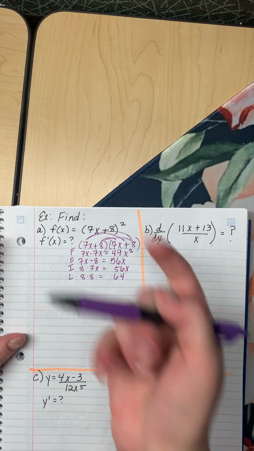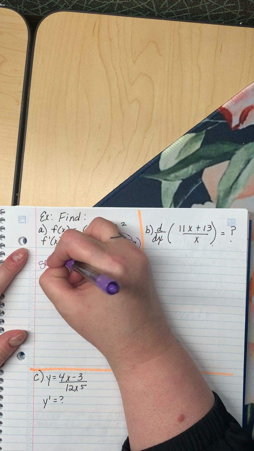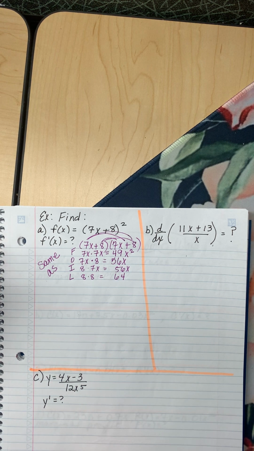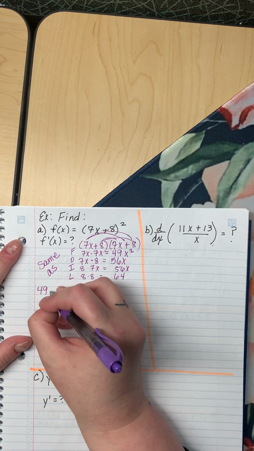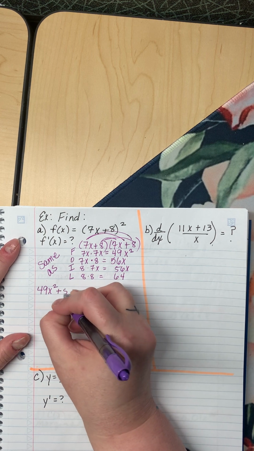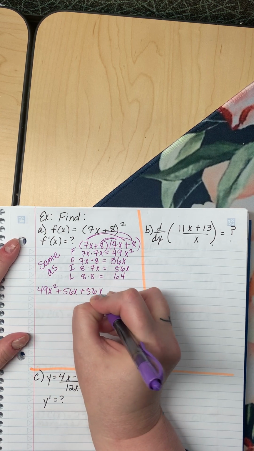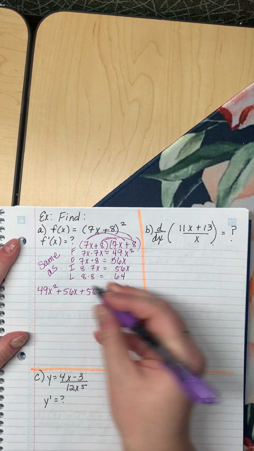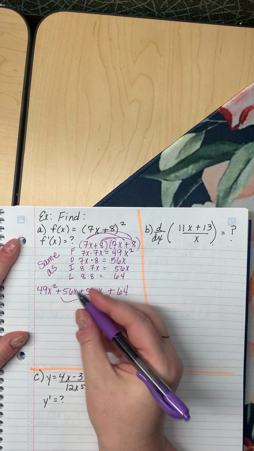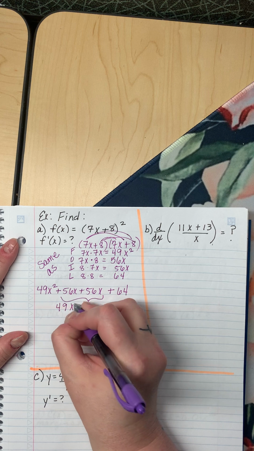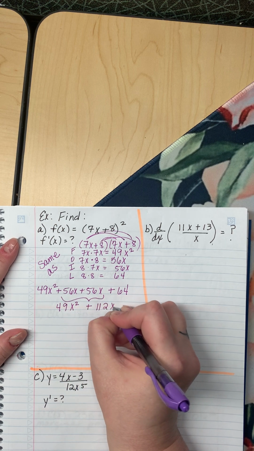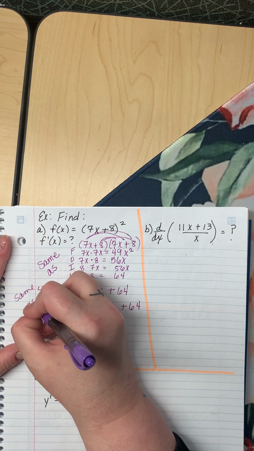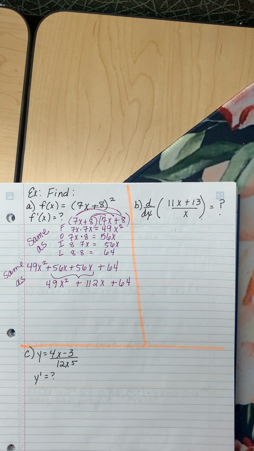So all of this was not the derivative. We were just rewriting it to something that is the same as what we started with, just easier to work with. So let me write this down. We got 49x squared plus 56x plus 56x. And then this 64 is a positive, so plus 64. Okay, let's combine like terms. 56 plus 56, that's 112x, and then plus 64. So everything we've done so far is just basic algebra. We have not taken the derivative. Now let's take the derivative.